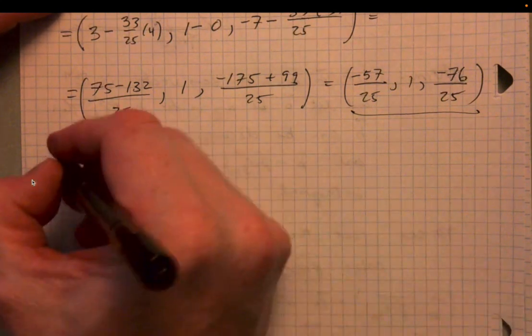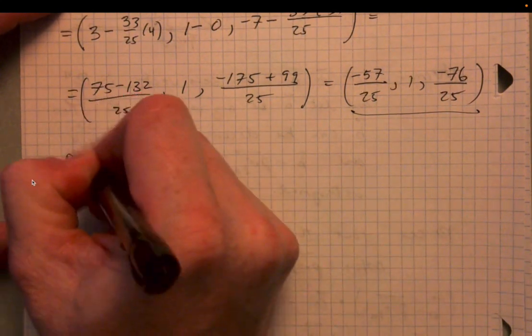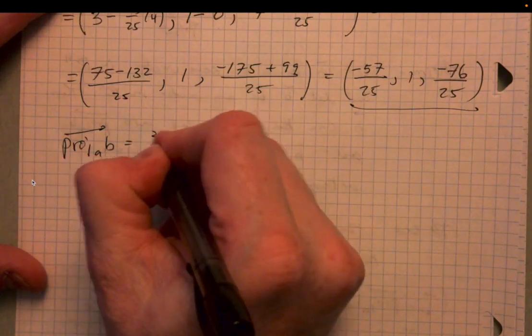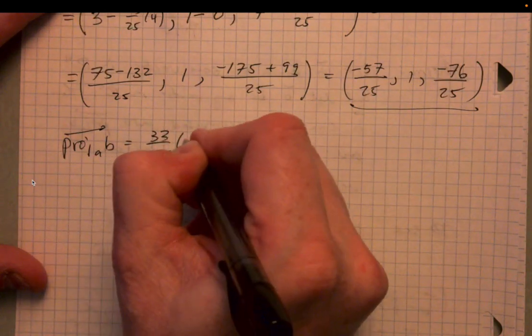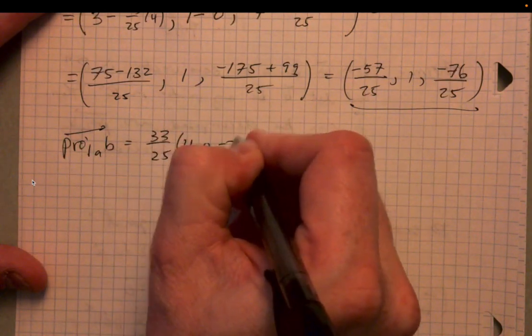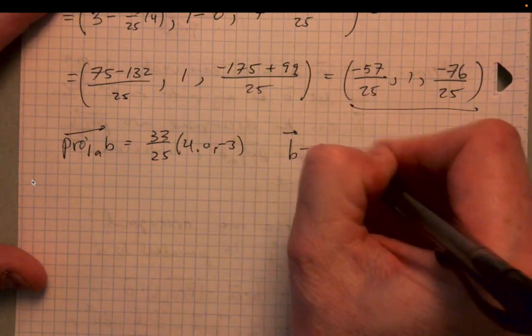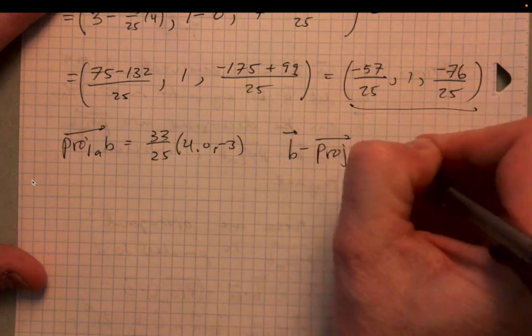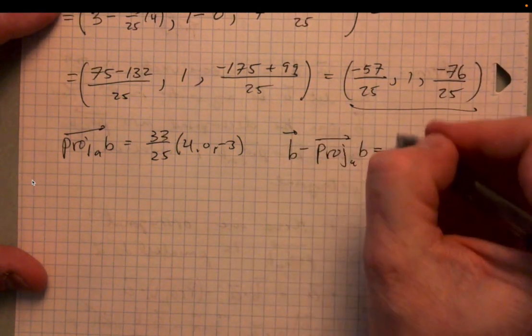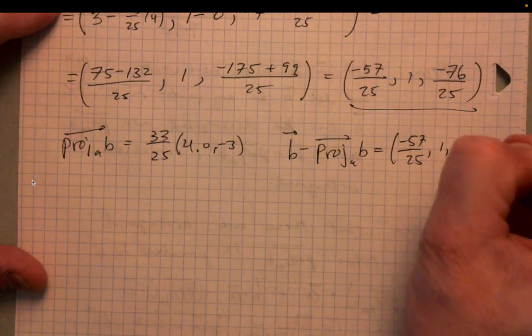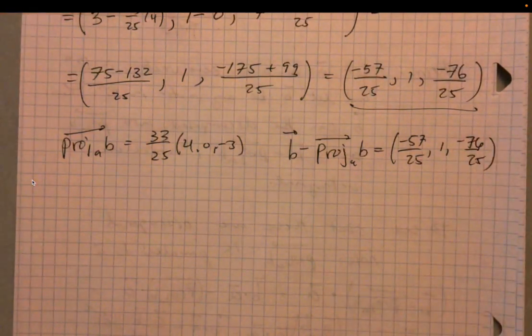Okay, and so we know that the projection of B onto A is equal to 33 over 25 times 4, 0, negative 3, and B minus the projection of B onto A is equal to negative 57 over 25, comma 1, comma negative 76 over 25. And so we know that those two are orthogonal.